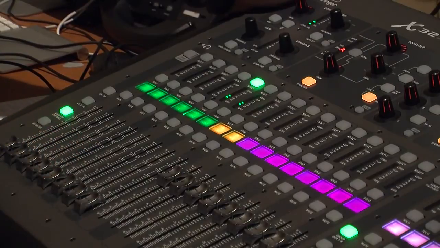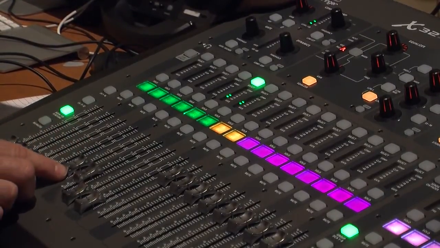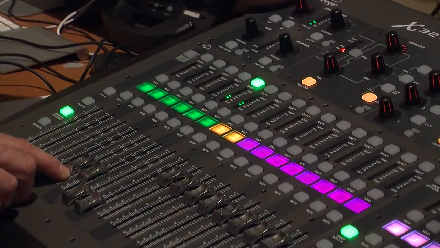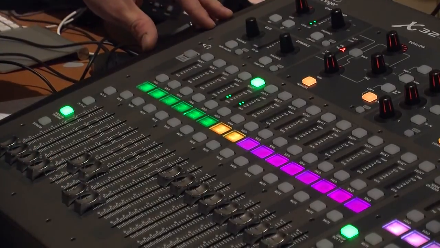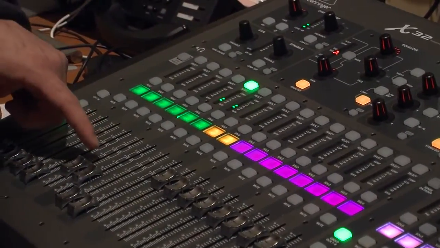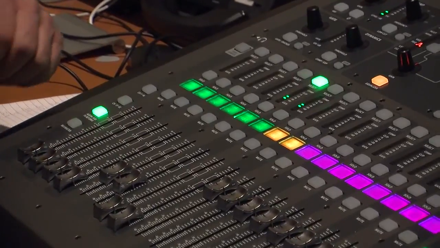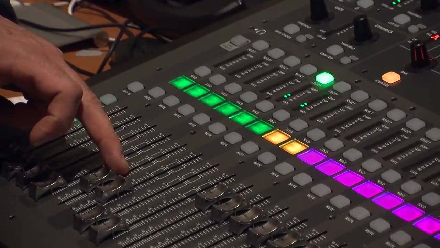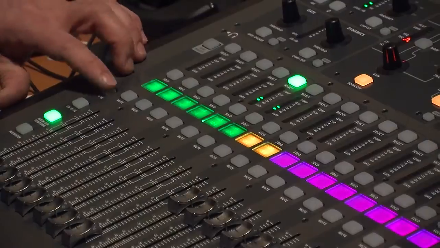Okay. So we have a bunch of functions on every single channel. And actually, this is a bad example. I shouldn't say it's on every channel. It's on only the microphone channels.